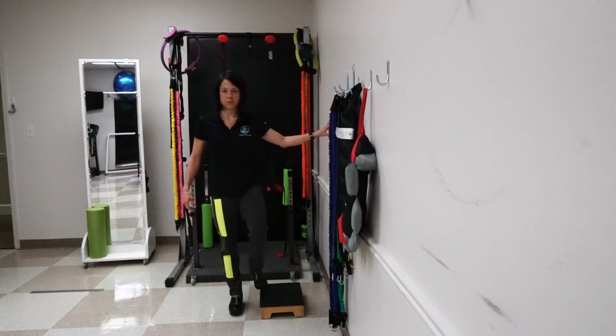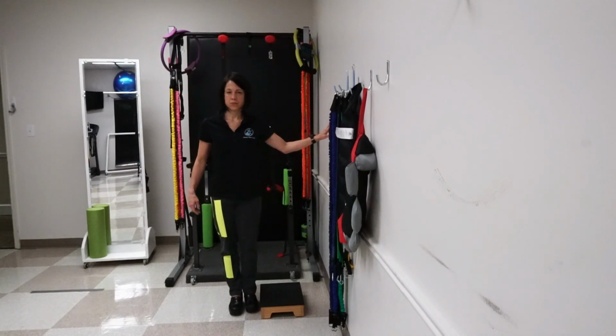And then to advance that, you can do lateral toe tap. So you're gonna toe tap your foot onto a step. The way that you make this harder is you just keep making that step higher and higher. Again, you could do this with either leg.